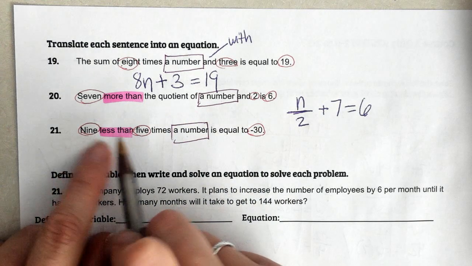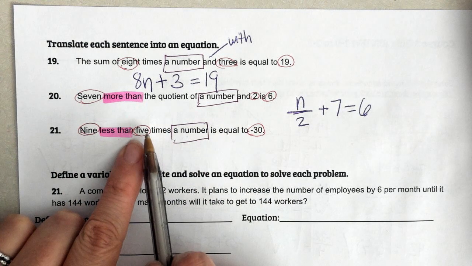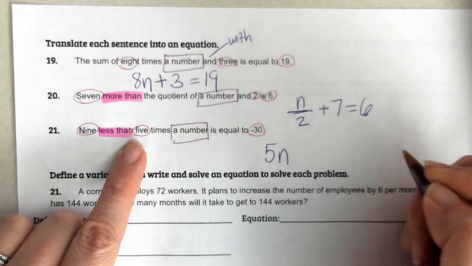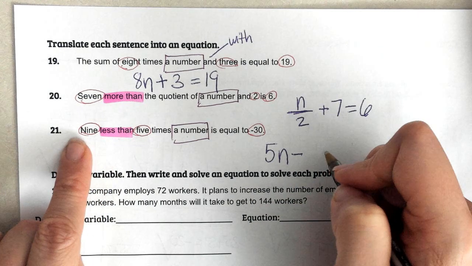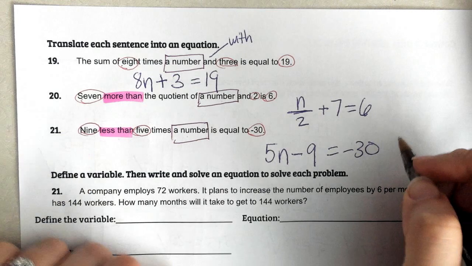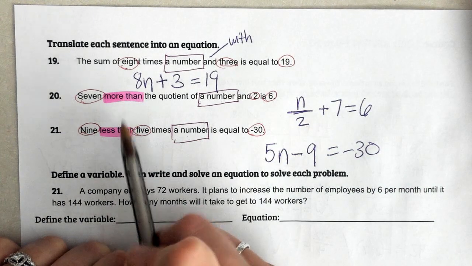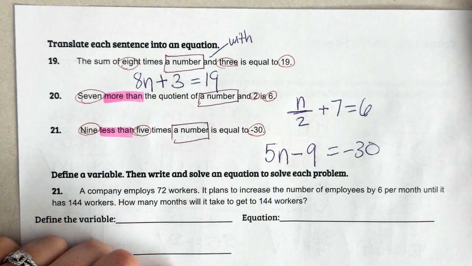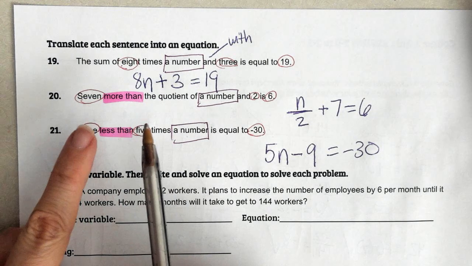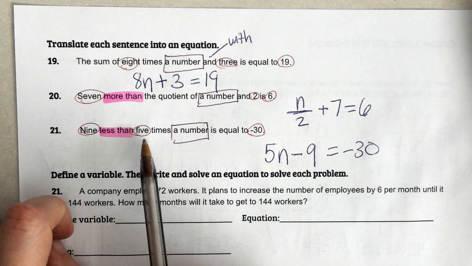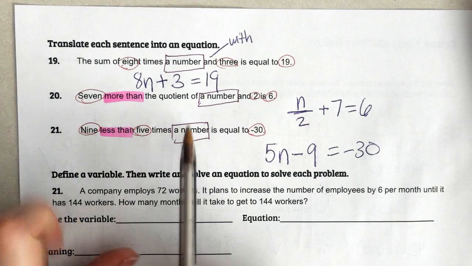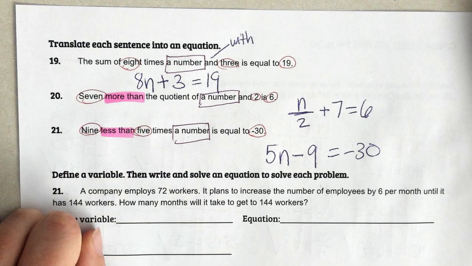I'm not going to do 9 first because this is a turnaround. I'll do 5 times a number first. 5 times a number. Now it is 9 less than that amount is equal to negative 30. So make sure you understand what those turnaround phrases look like. Okay? It is not just swapping the numbers. I've had a lot of you try to just switch around the 9 and the 5. Nope, you have to do this entire part together. 5 times a number, then I go back and take 9 away from it.